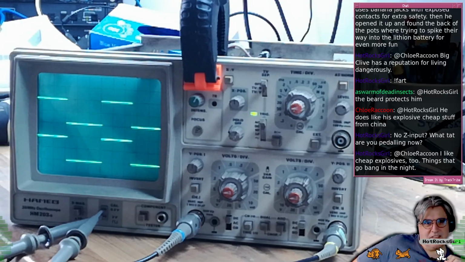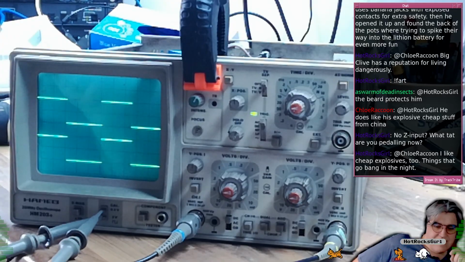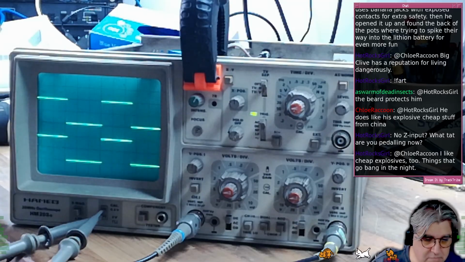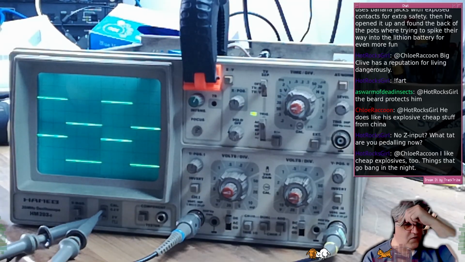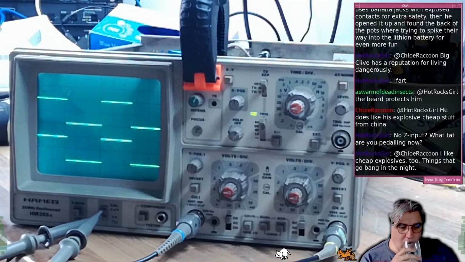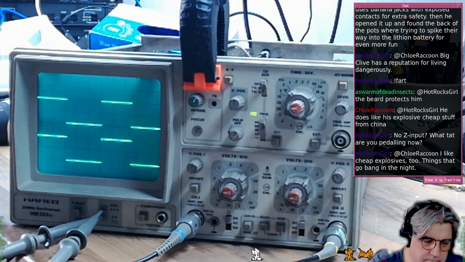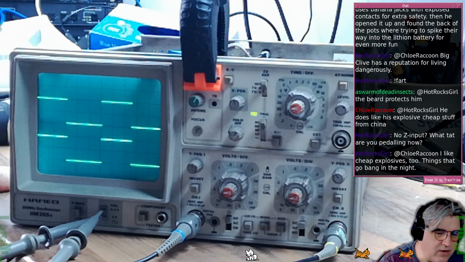No Z input, what's the tatomite pedal? Yeah, I know. It does have an option in the schematics for a Z input, a binary Z input, which I would like to add at some point, if possible. But for now we can't.